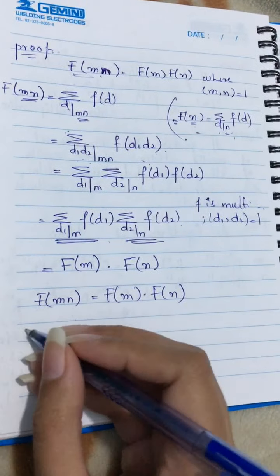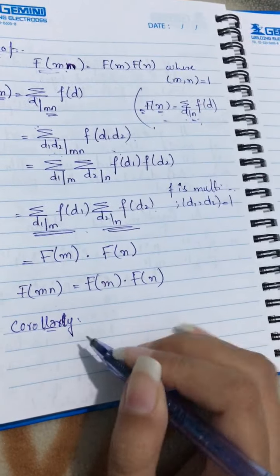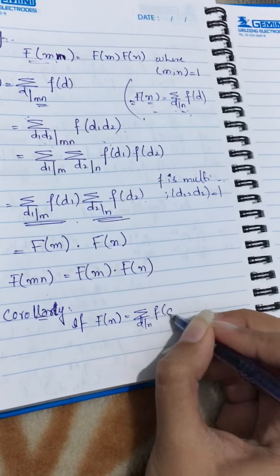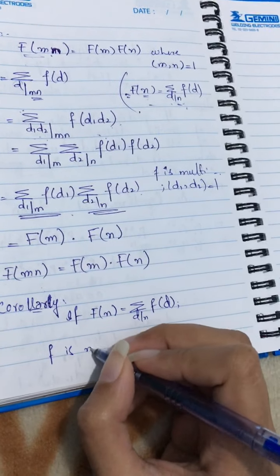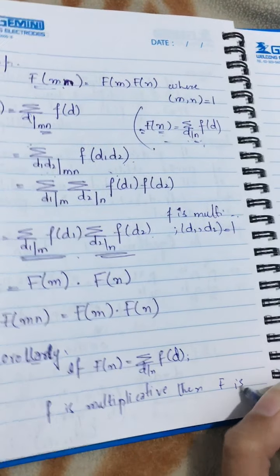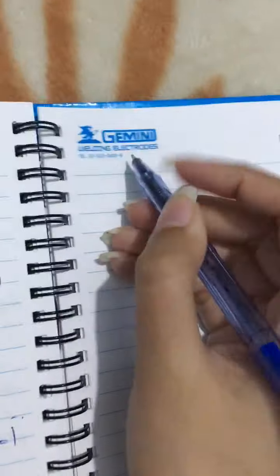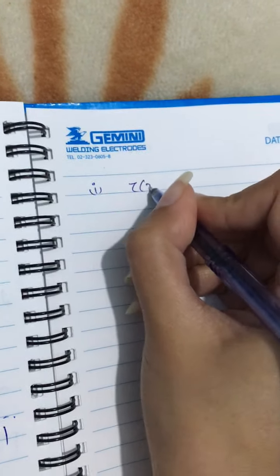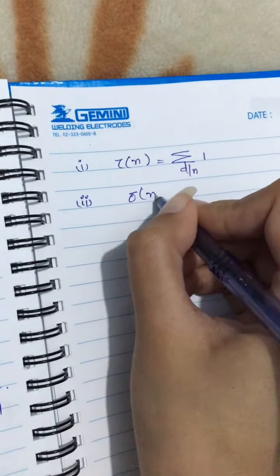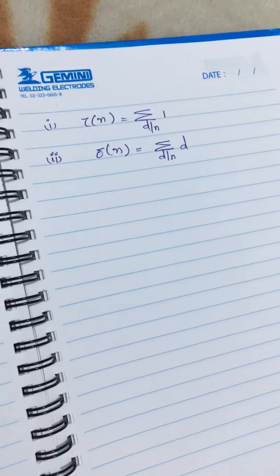Now here I have a corollary. If capital F of n is the summation over d dividing n of f(d), where f is multiplicative, then capital F is also multiplicative. Then we have these two results: tau of n is equal to the summation over d dividing n of 1, and second, sigma of n is equal to the summation over d dividing n of d. So this is the corollary of this theorem.